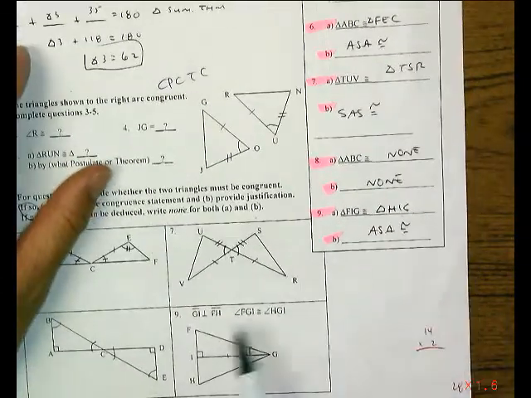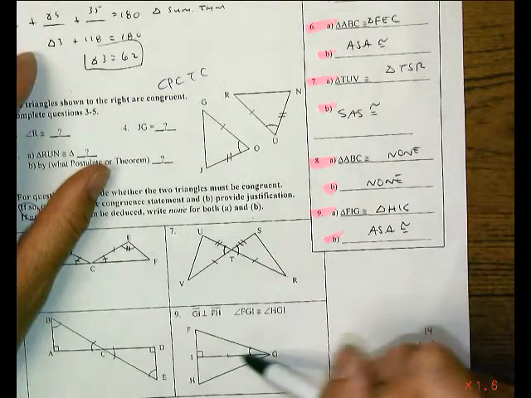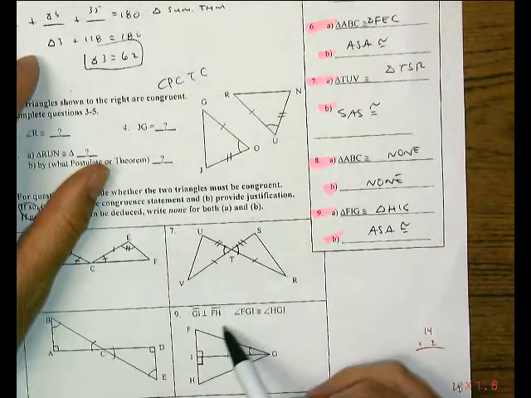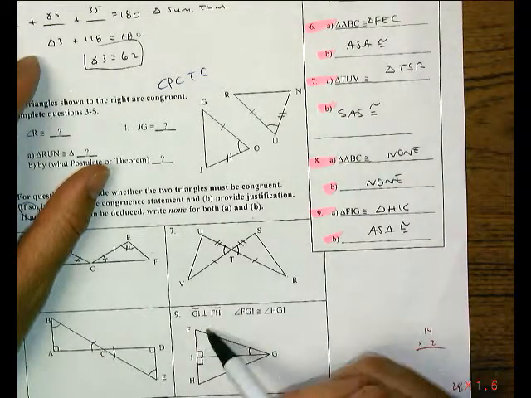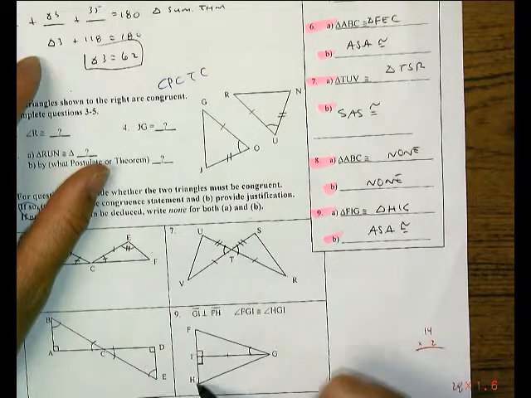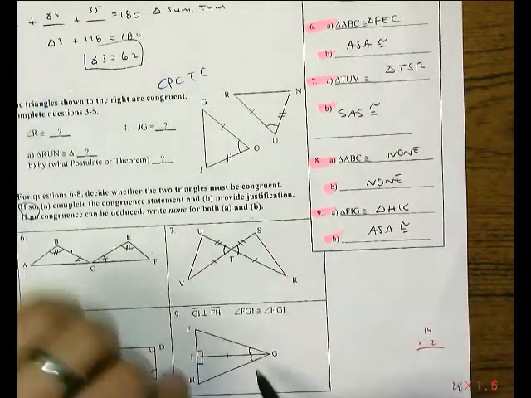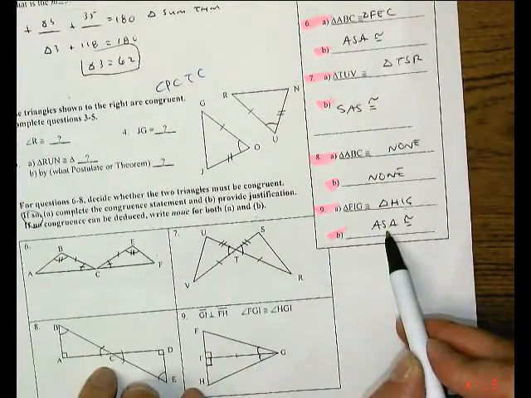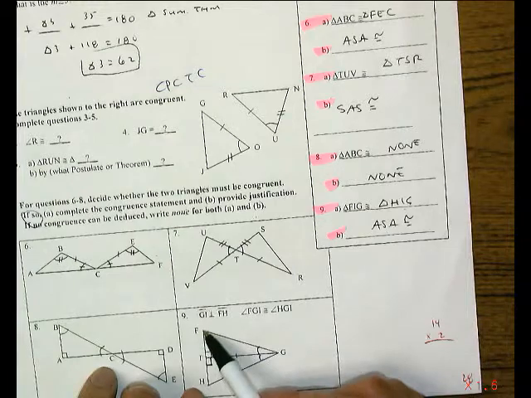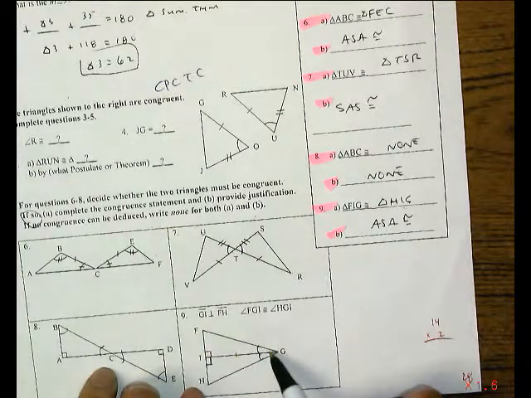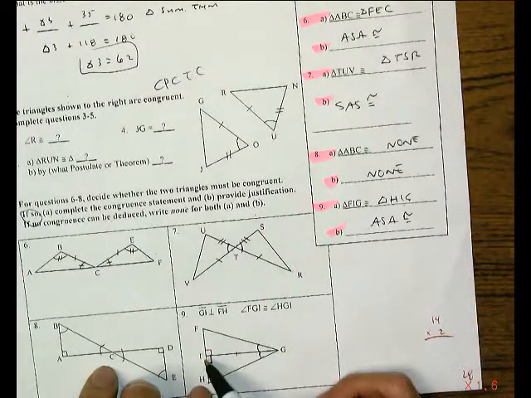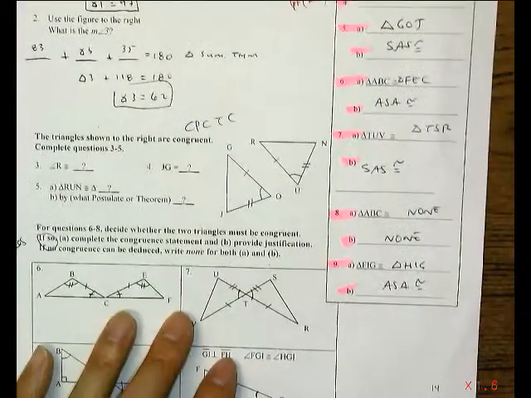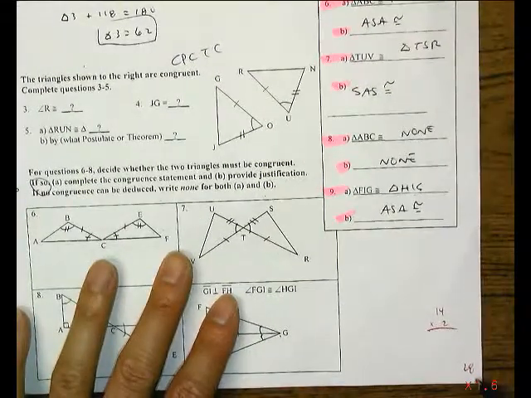Question number 9. JI and FH are perpendicular. Angle FGI is congruent to HGI. So this angle. So this would give me angle, side, angle, angle, side, angle. FIG, so nothing, box, then 1, 1. Nothing, box, 1, 1. That would be HIG. So 2 points apiece, and then that side is worth out of 28.